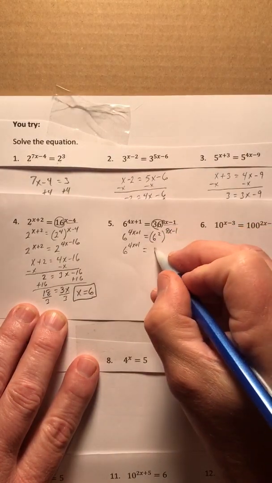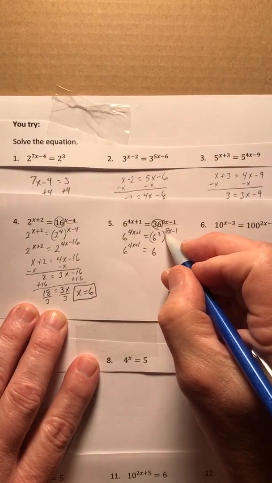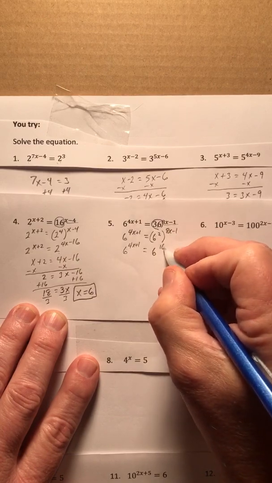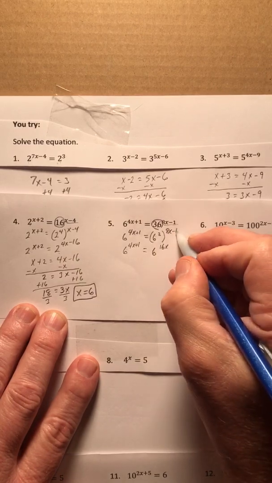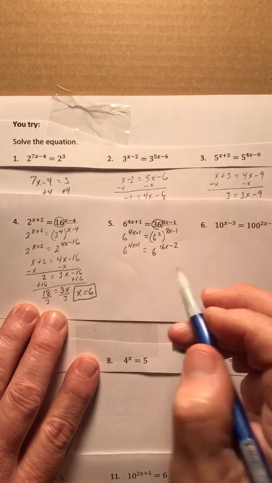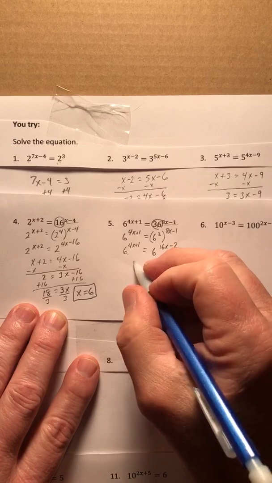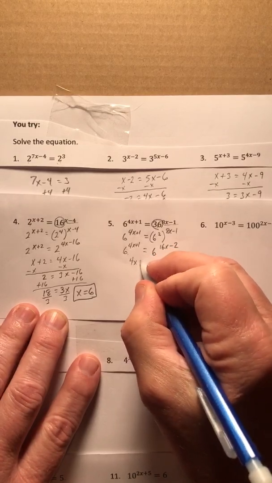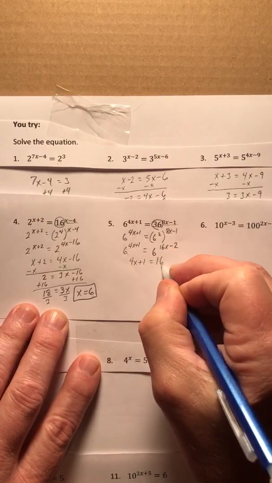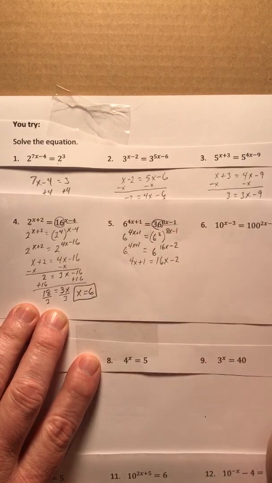This side, keep our 6. Now we got to distribute. 2 times 8x gives us 16x. 2 times 1 gives us 2. Now our bases are the same. So now all we got to do is set the exponents equal to each other. So 4x plus 1 equals 16x minus 2.